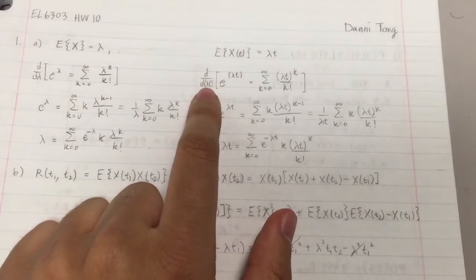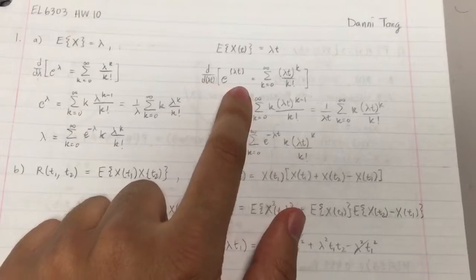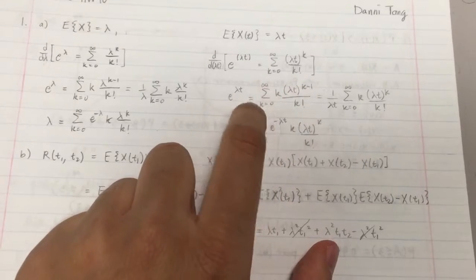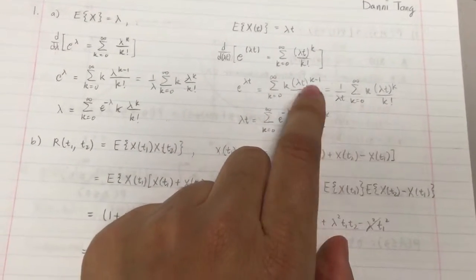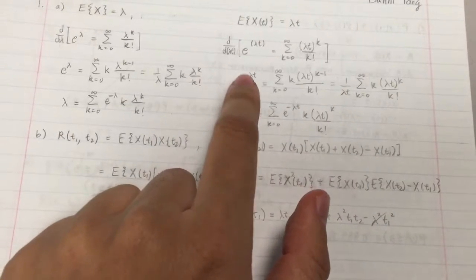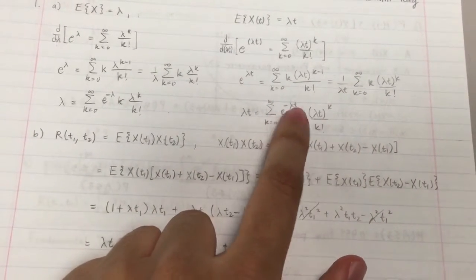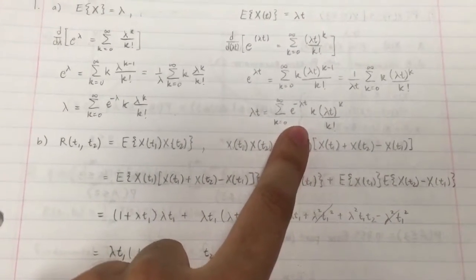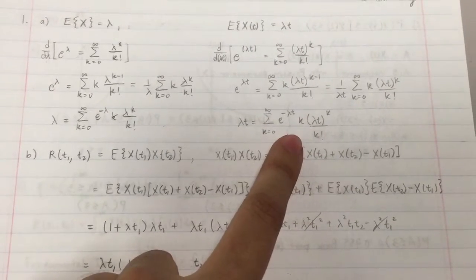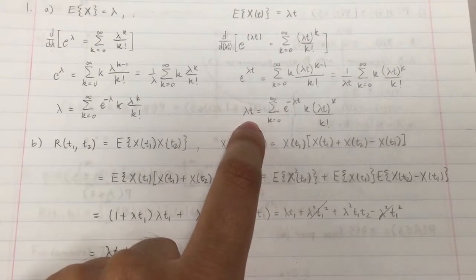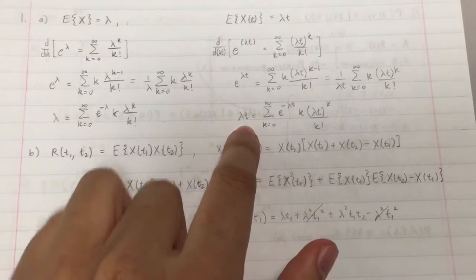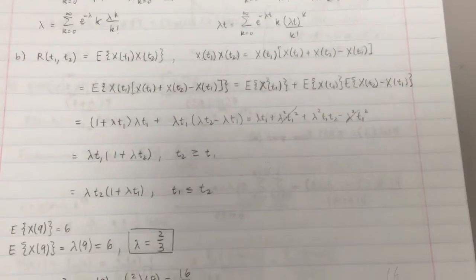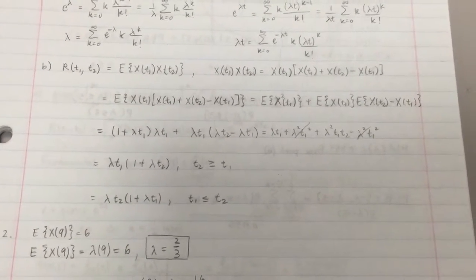Similarly, we use the equation given to us in the problem, and we do the same thing, except this time we take the derivative with respect to lambda t, and you pretty much get the same thing. You bring out a k here, and we rearrange the equation so that e to the lambda t is on the right side, so it becomes e to the negative lambda t, and then lambda t is on the left side. This is the expected value expression. So you know that the expected value of the Poisson process X(t) is just lambda times t.